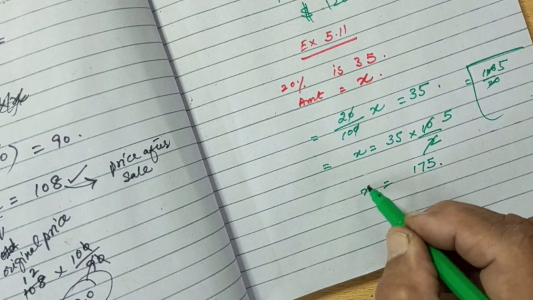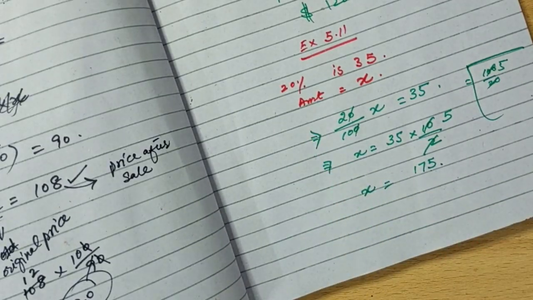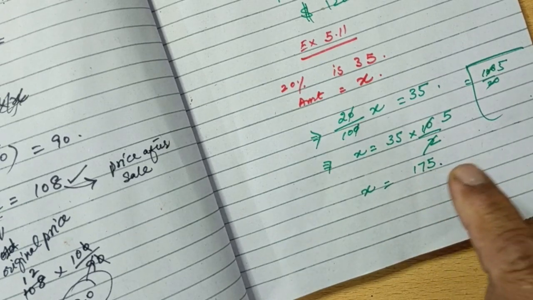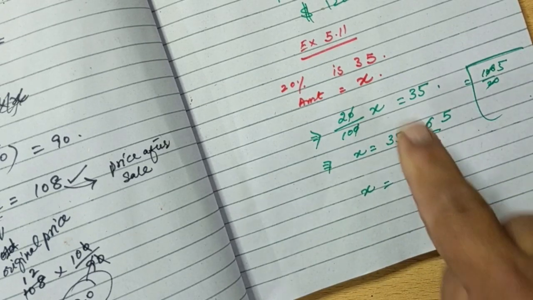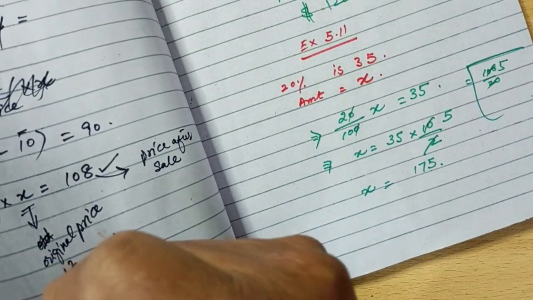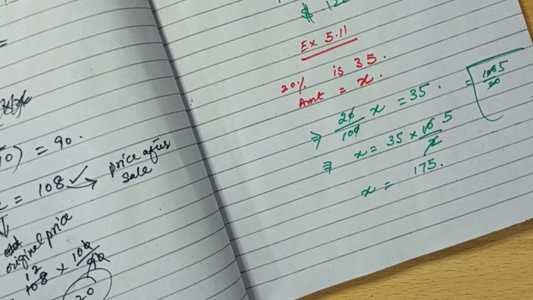Now x is equal to 175. If you calculate 20% of 175, it will become 35. It was such a nice and easy question.